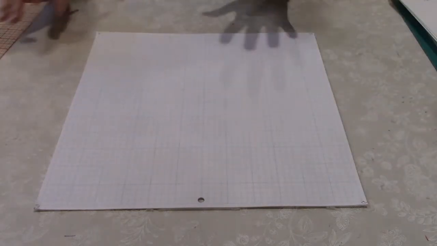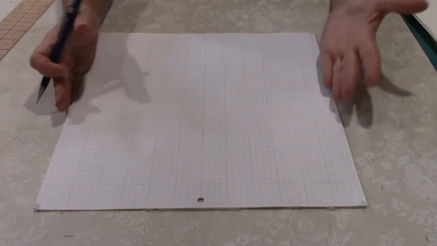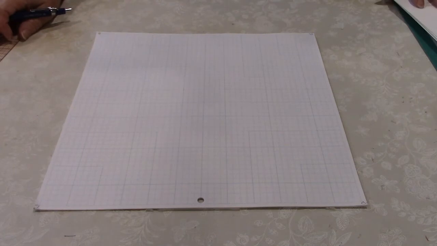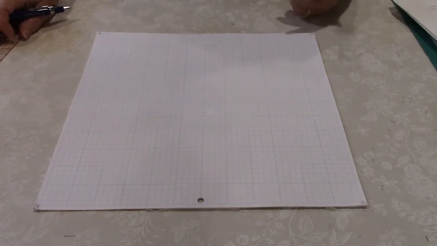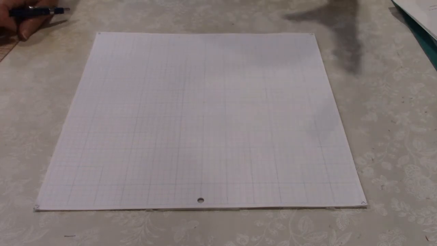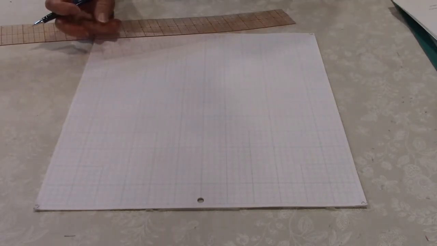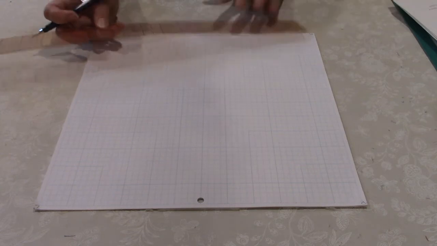All right. So this is 12 inches. So we want to do a 5 patch, right? So 5 divided into 12 is a fraction. So what's the next greater number that 5 divides equally into, which is 15. So we are going to divide 5 into 15 to get our numbers.